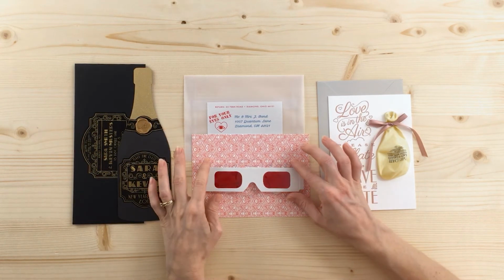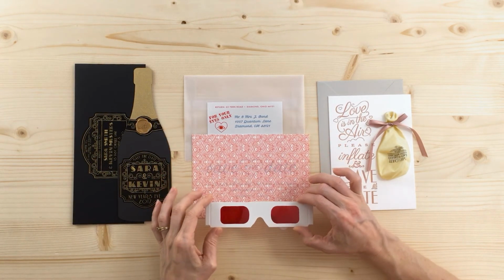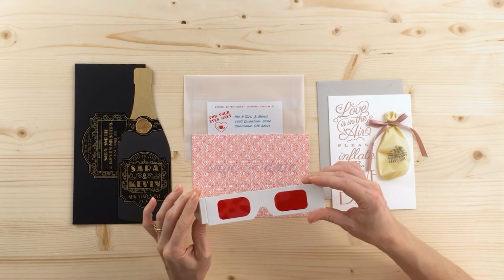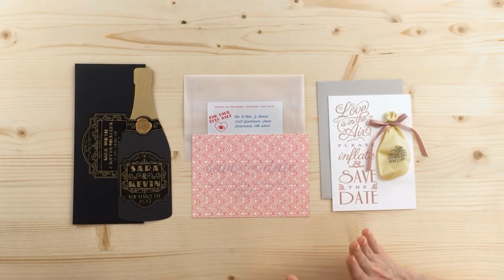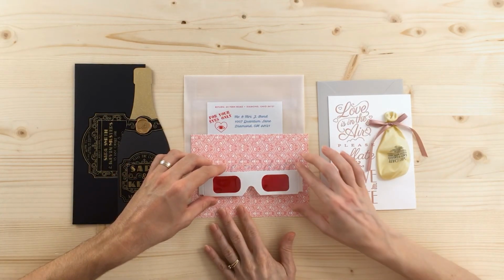So this is our decoder spyglass save the date, where you need to use the glasses to see the message below. Ooh, gimme. John's going to demonstrate. Ooh. It's really fun. This one's actually really simple. It's just a card, but it's got the glasses, so it has a very interactive element to it.